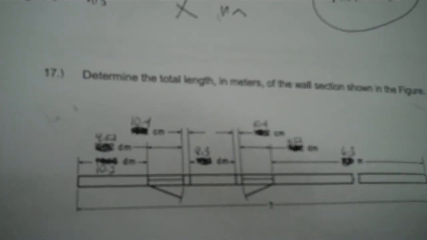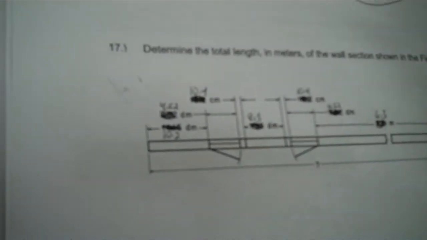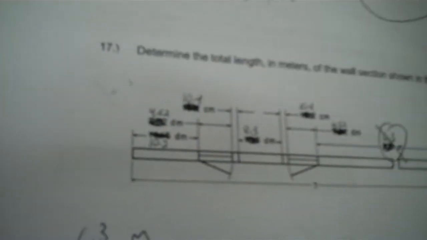Problem 17: determine the total length in meters of the wall section. Really, it's just adding. First, find the ones that are actually meters. You got decimeters, centimeters, decimeters, centimeters, there's meters. Right, 6.3 meters, cross it off. I would do the decimeters next, the DMs, right there, not there. That's centimeters, right there. Add those up. They're all common. So it was 10.2 plus 4.52 plus 8.3 plus 4.52, and that gives me 27.54 decimeters.